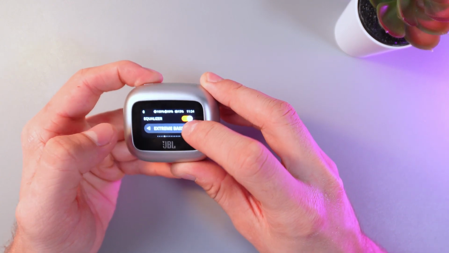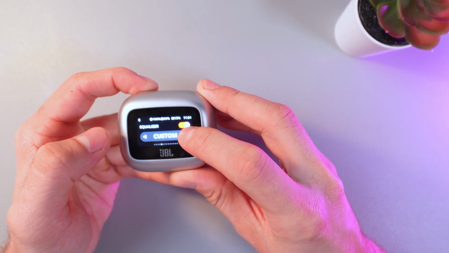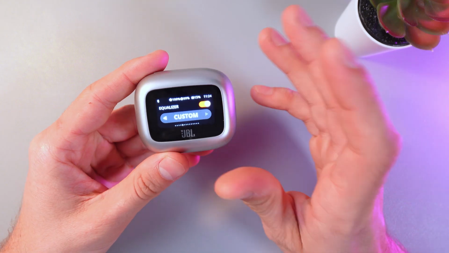Just click left and right. So for example, extreme bass, studio, club, and also your custom preset will appear as well when you set it on your phone.